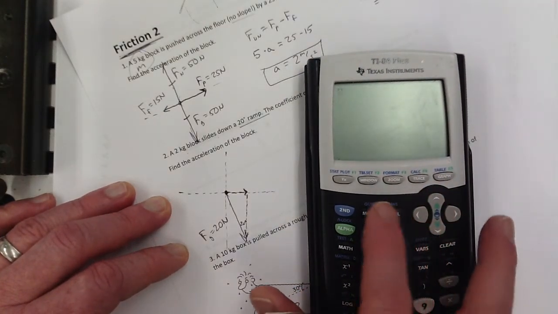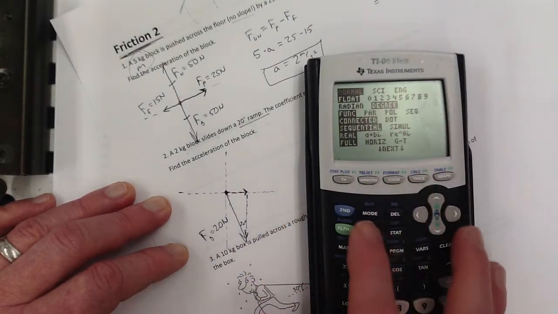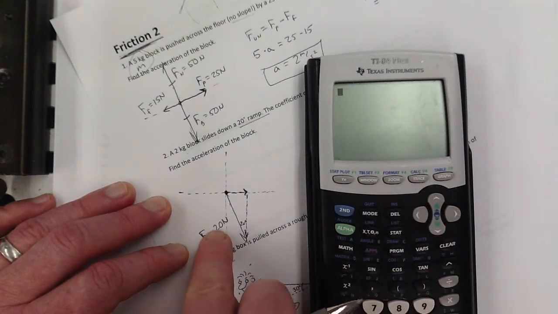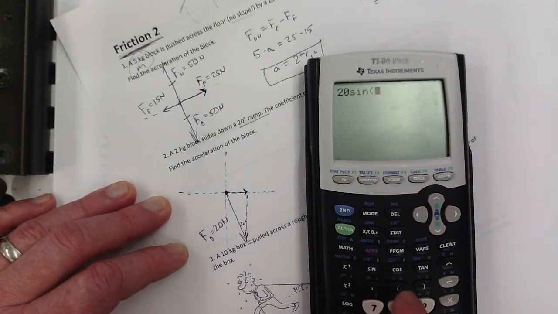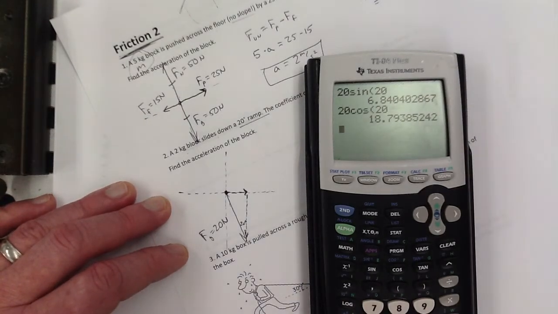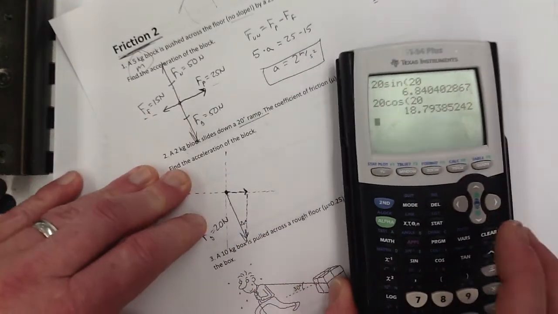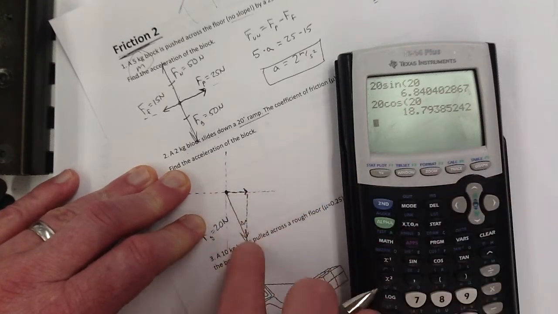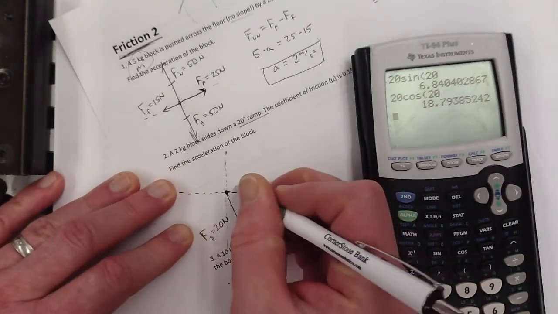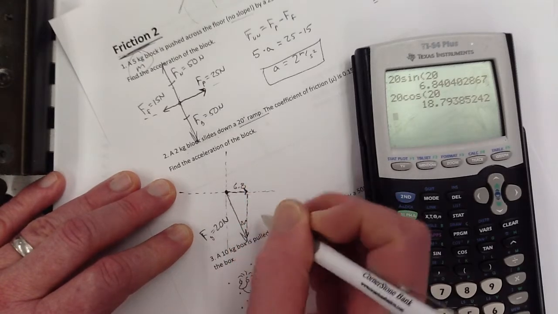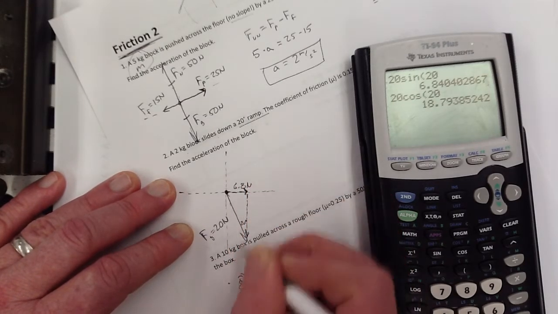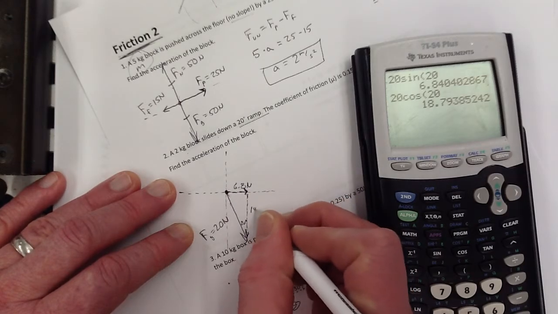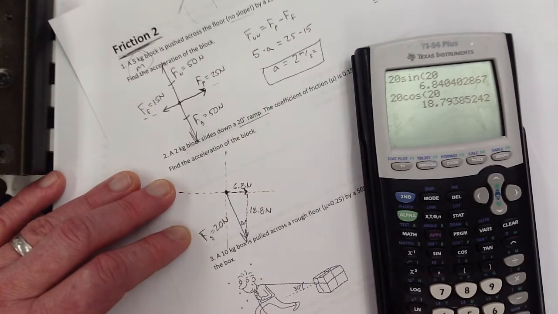So I'm going to make sure I'm in degree mode. I am. And then I'm going to do 20, my gravitational force, times the sine of 20. And then I'm also going to do 20 times the cosine of 20. That'll give me the two parts. And if you bring them both up at the same time on your calculator, you can see that's the short one, that's the long one, so it's pretty obvious where they go. Of course, you can do your opposite, adjacent, all that stuff. So that's the 6.8 newtons, and this is the 18.8 newtons.